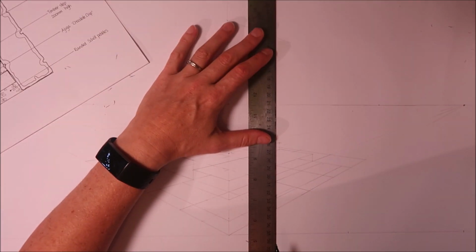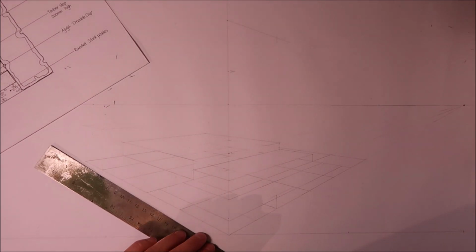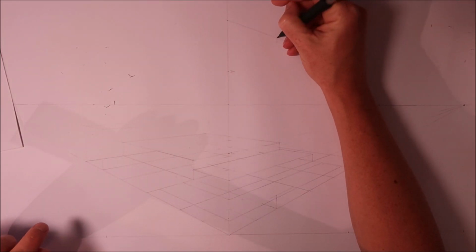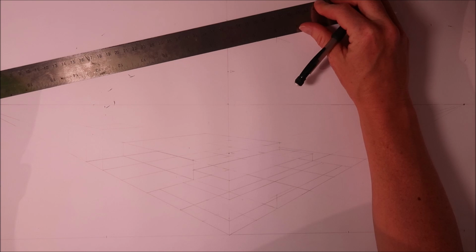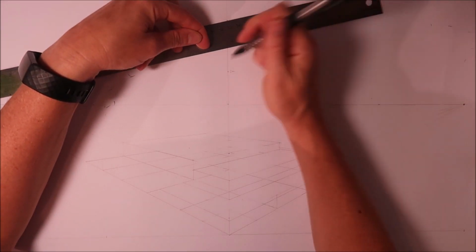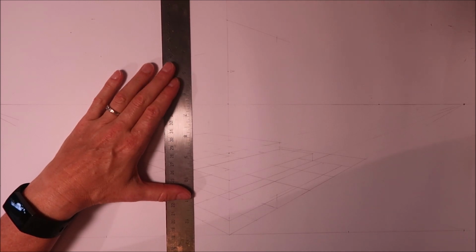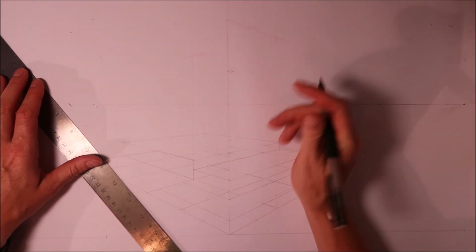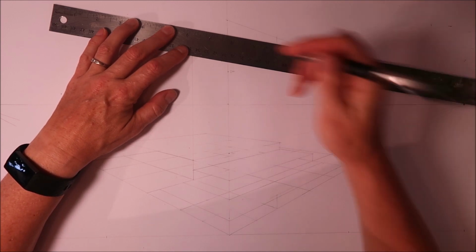So if the post was here, it would be that high. But the post is here. So then we go from this point back to here. Quite complicated, this. If you find an easier way to do this, let me know. Okay, because it's got a few steps. So that's where the post is going to be. And the other side of the post is here.